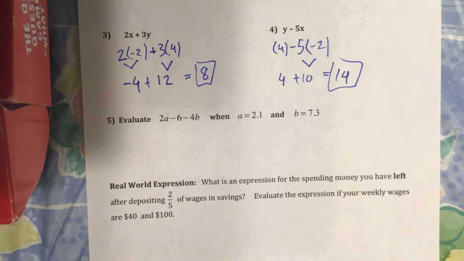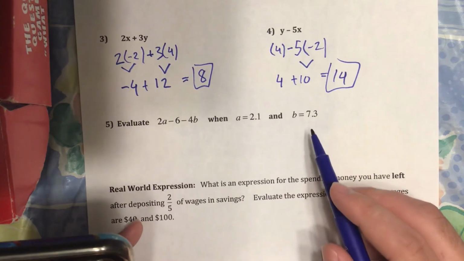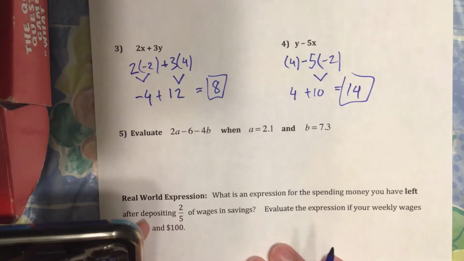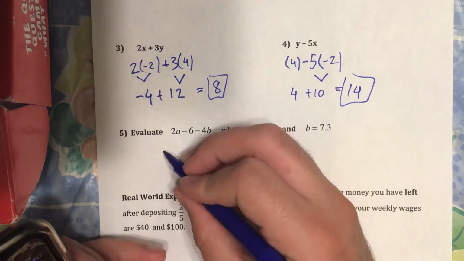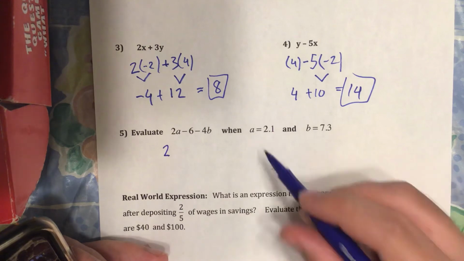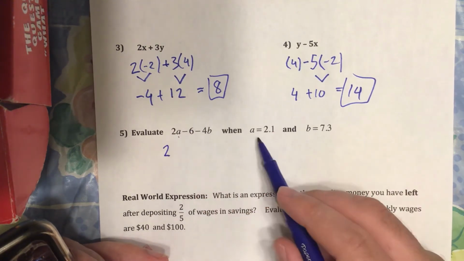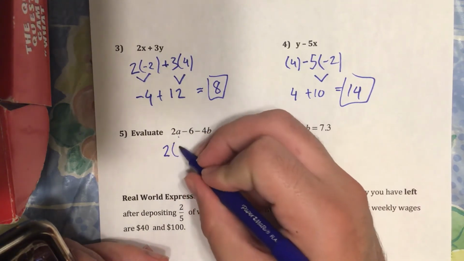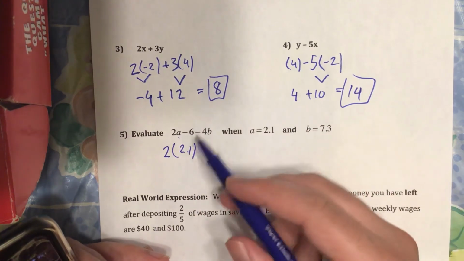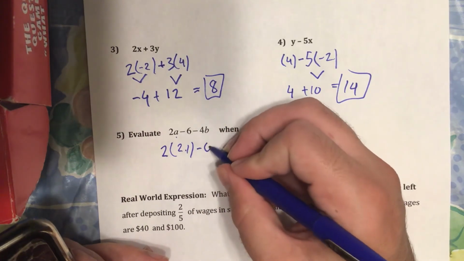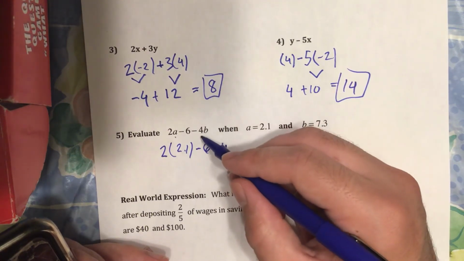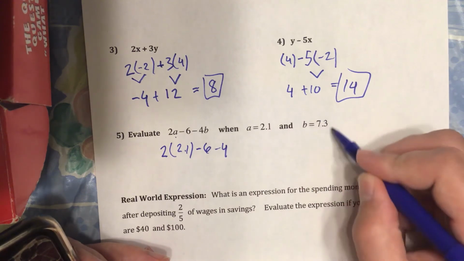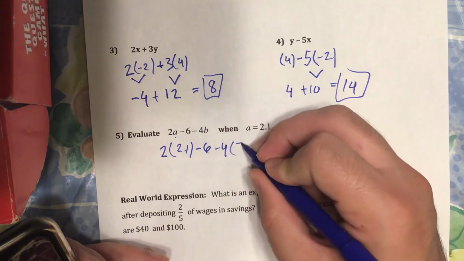Okay. We have one more evaluating here. We have decimals. They're going to pop up. We're in high school now. Probably going to see decimals more often than you did in junior high. So same idea. Keep any numbers, leave them alone. Replace the letters, replace this a with a 2.1. I plug in with a parenthesis. Keep this -6 here alone. Keep this -4 there, but instead of -4b, it's -4 times this 7.3. Plug that in with a parenthesis.